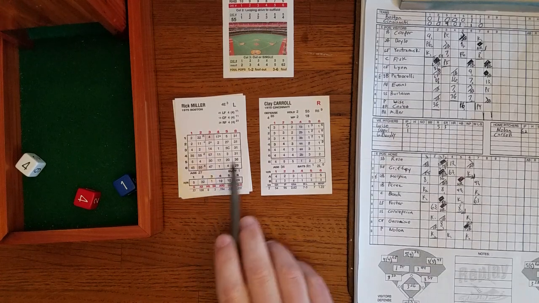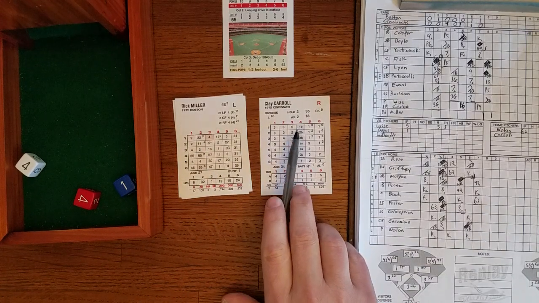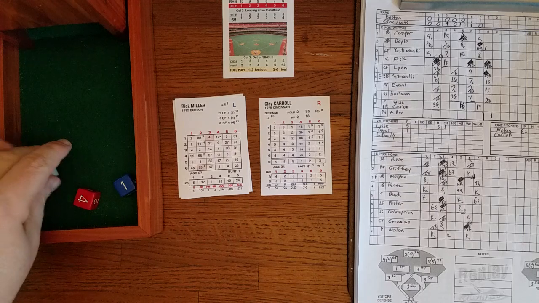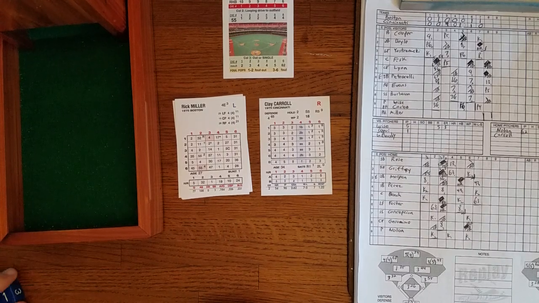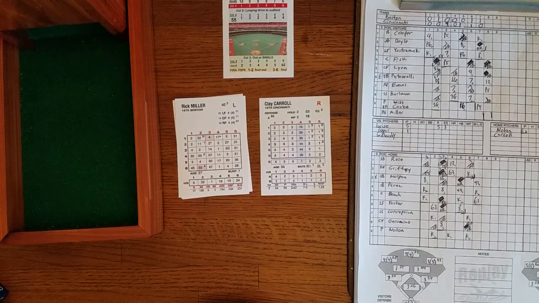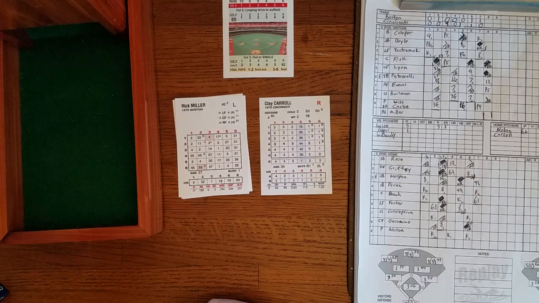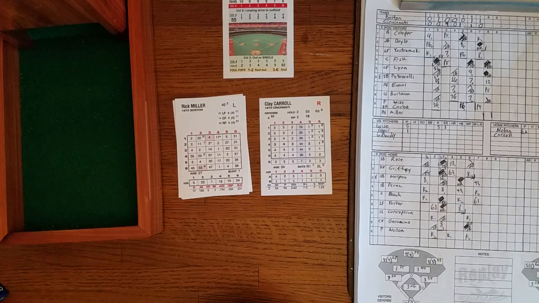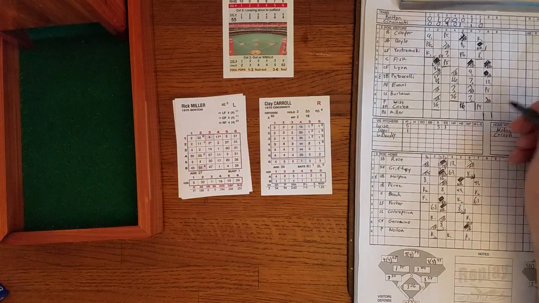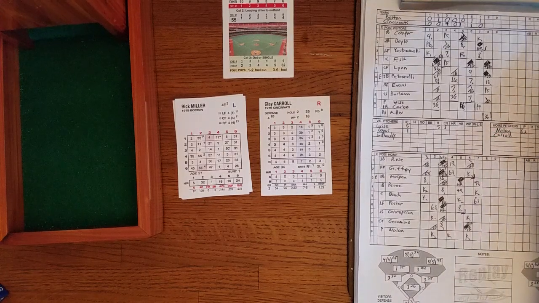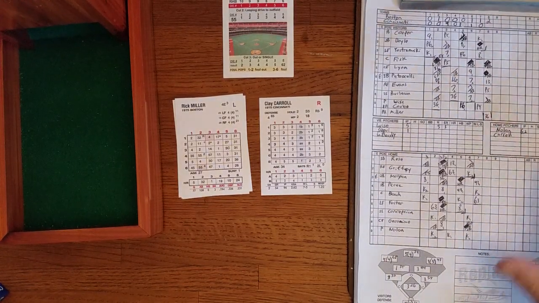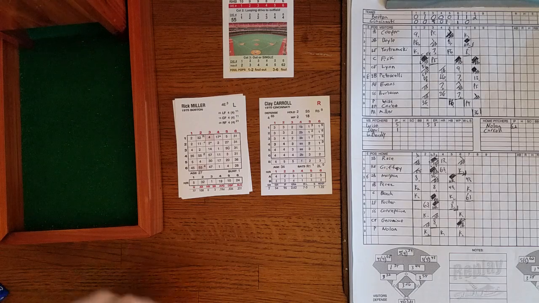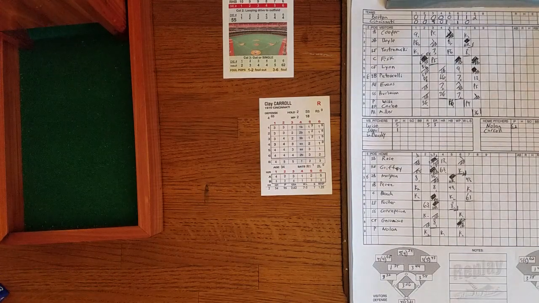4-4 is an 11. 4-1 is the first baseman Perez, which is a 3. Total of 14, which is an error check. Perez's error rating is a 46. So this has to be higher than 46 to be an error. 43, no errors. So it's a good play. Perez was able to handle it. And the inning's over. But 2 runs do score. And all of a sudden, it is now a 6-5 game as things tighten up here at Riverfront.